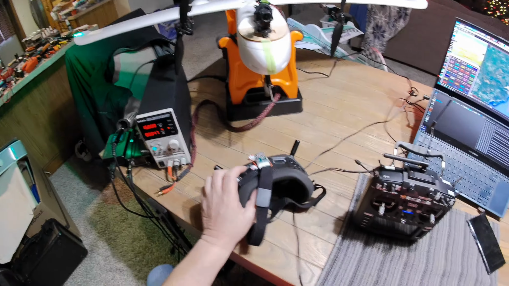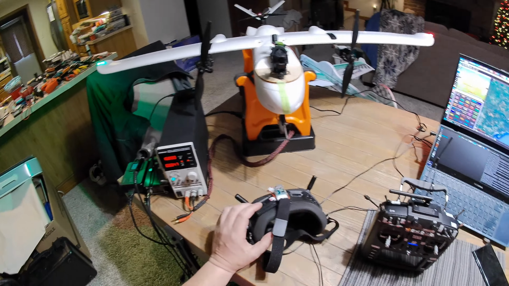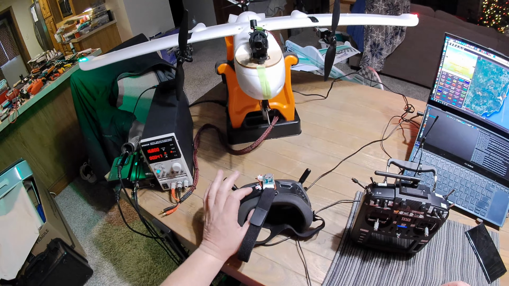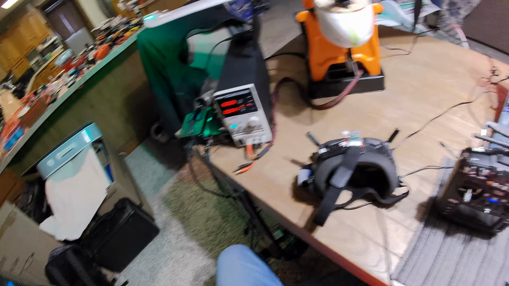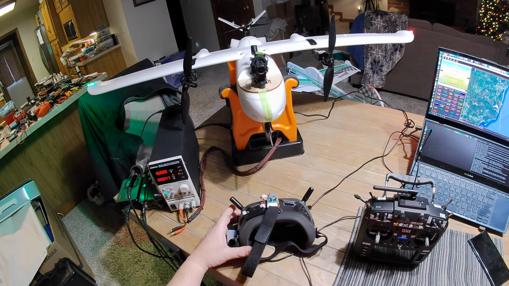If the head tracker does get out of sync with the airplane, all I've got to do is push the button on the top of the goggle here, and that'll sync everything back up.